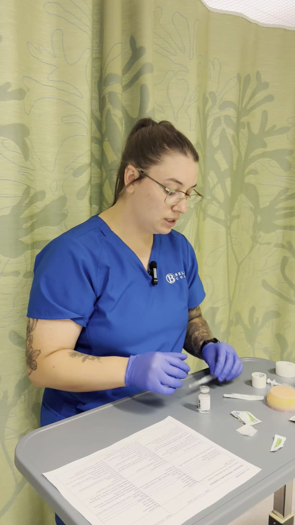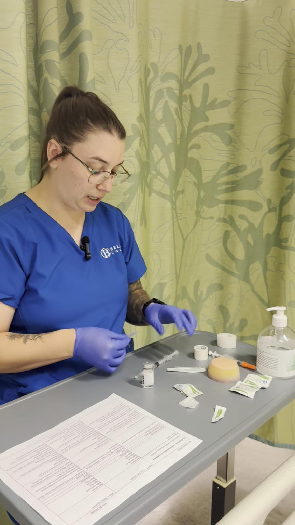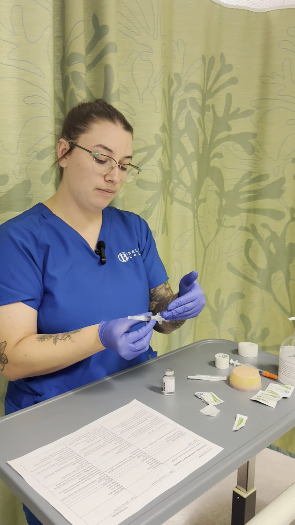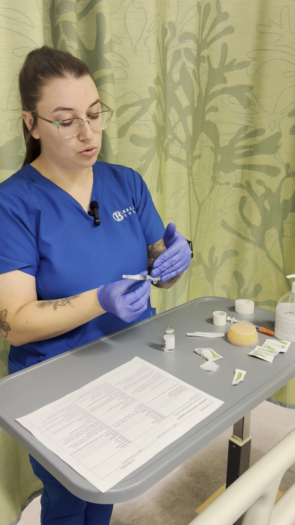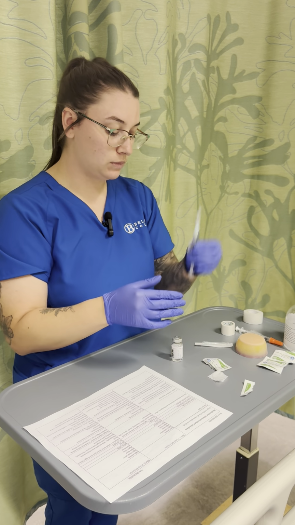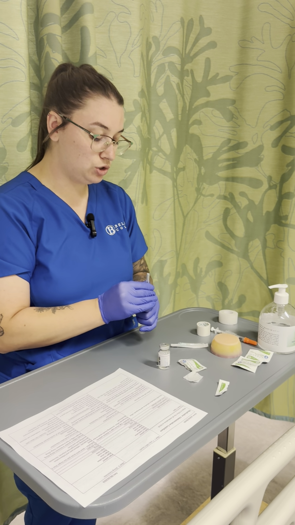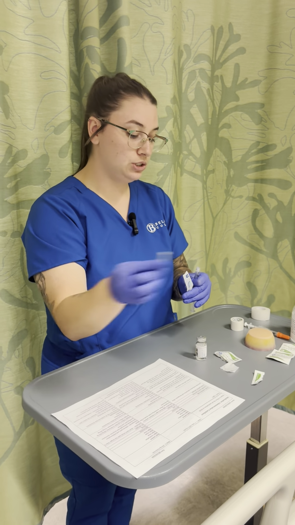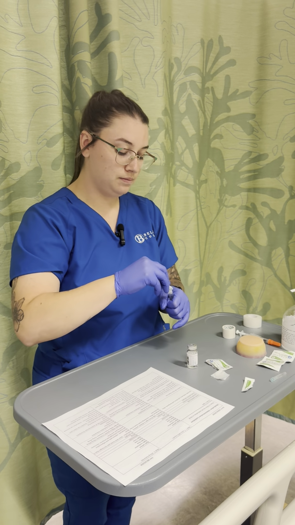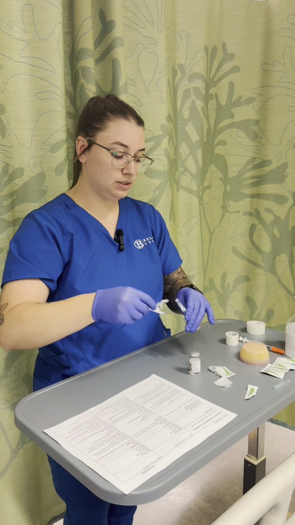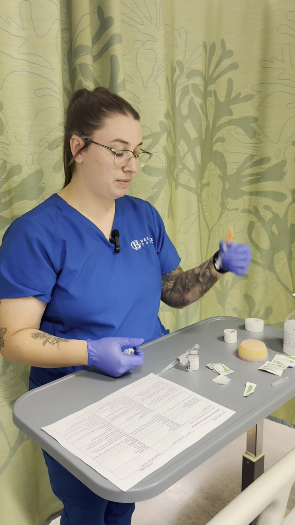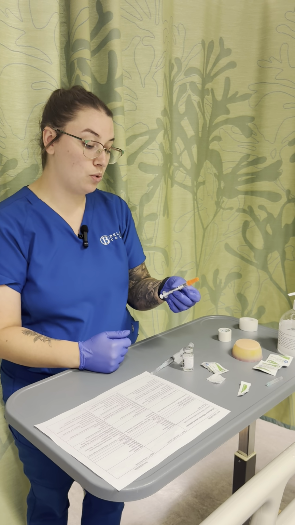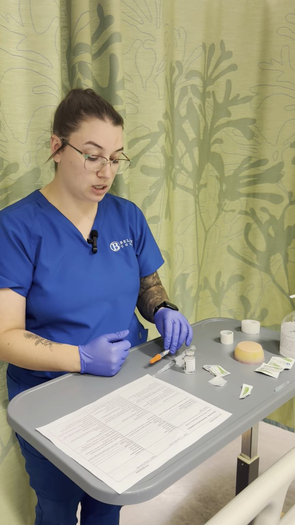Again, no bubbles. I will be labeling my medication with a label that has the patient's name, my name, the time, the dose, and the route on here. I am also going to switch my needles. This would go immediately into a sharps container. All right, so I have my 1.3 ketorolac. I have my 7 units of insulin. The safe dosage for this is 0.4 to 1 units per kilogram a day.